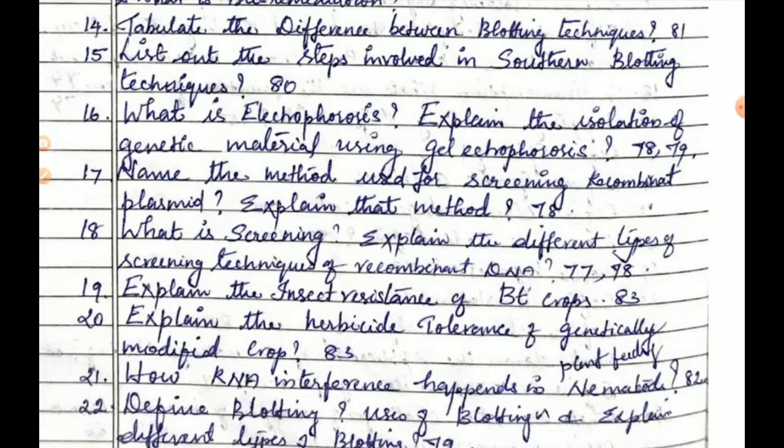The next is the twentieth question. Explain the herbicide tolerance of genetically modified crops. Page number 83. Under the heading 4.7.2, herbicide tolerant BASTA.